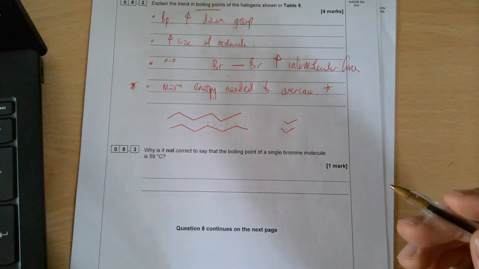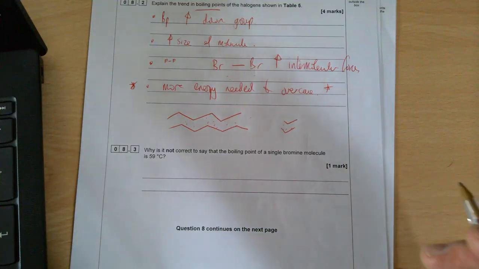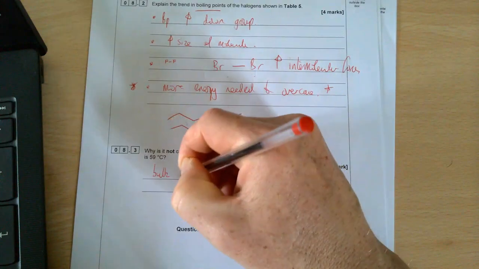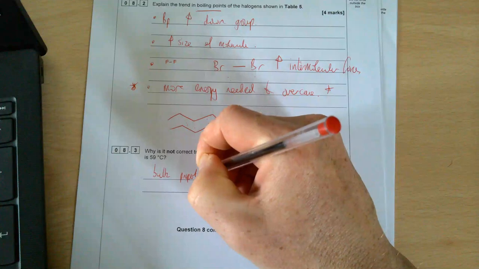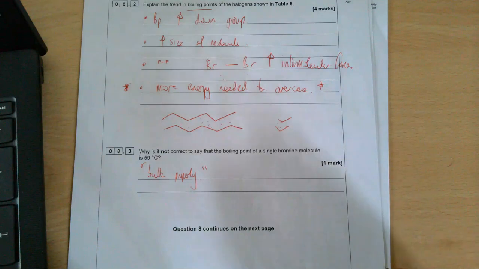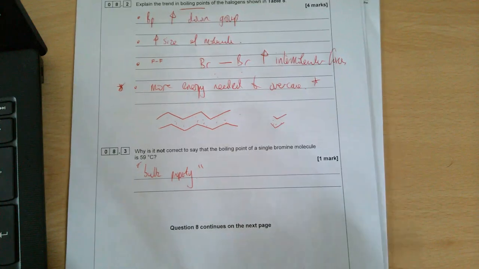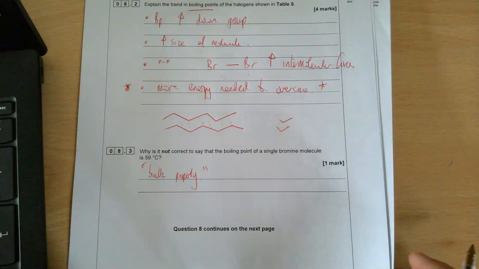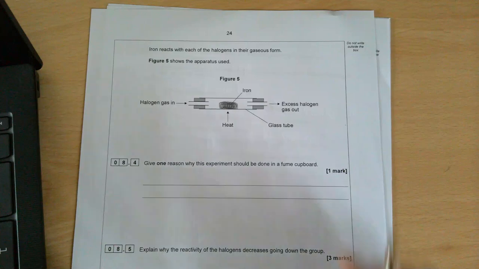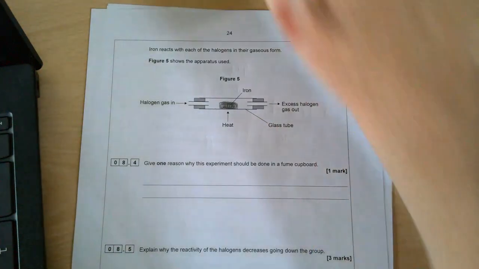But the way that you have to get the mark is by saying something like boiling is a bulk property. In other words, when you've got lots of them. I don't suppose many people used that terminology, but there was an alternative, which is you have to make a comment about the fact that boiling point links to intermolecular forces, and so more than one molecule is needed. Try to mark this fairly generously.